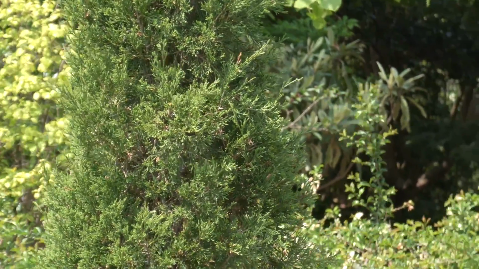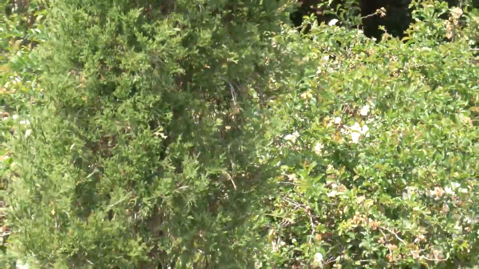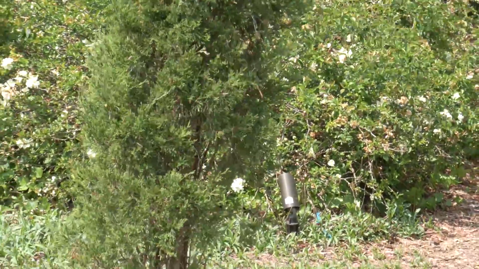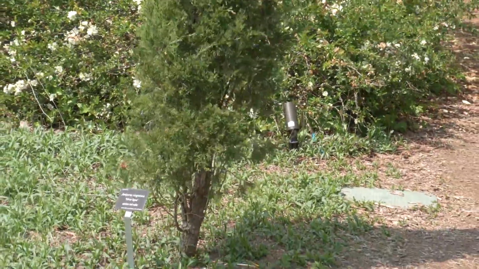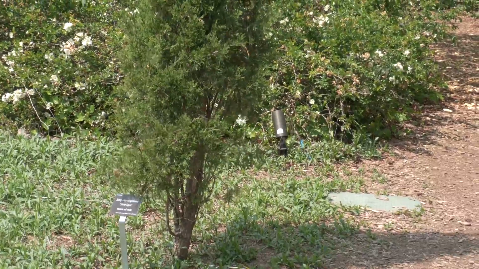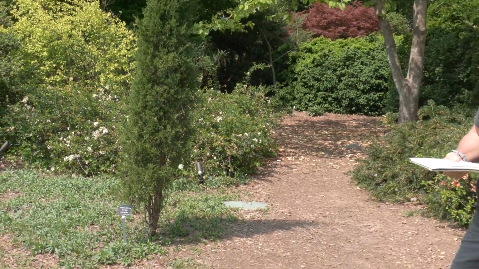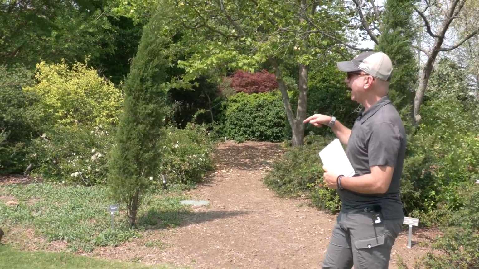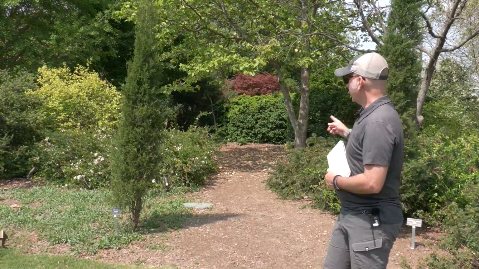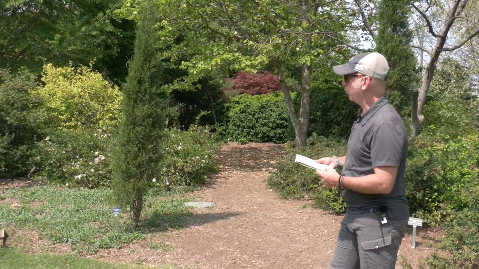Again, it doesn't take up a lot of space, and forms a really nice accent if you want a tree to make a statement. This is a perfect example of that. It will get cedar apple rust. That's a host that it shares with things in the apple family. I haven't seen that here, but that's a good segue into our next one.